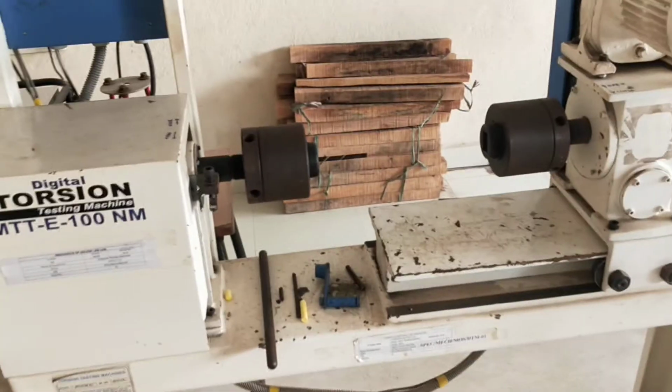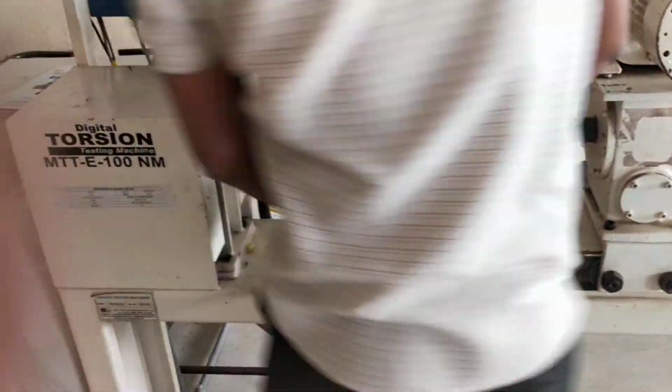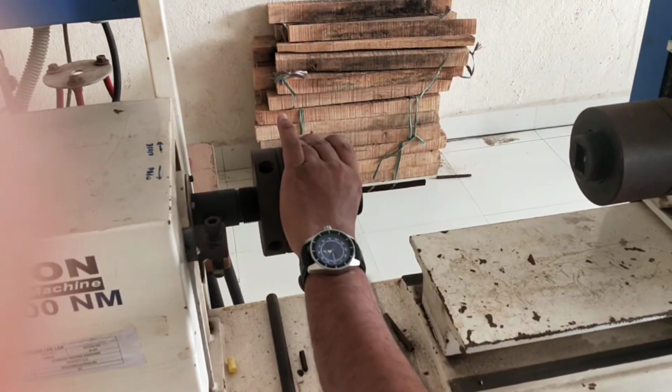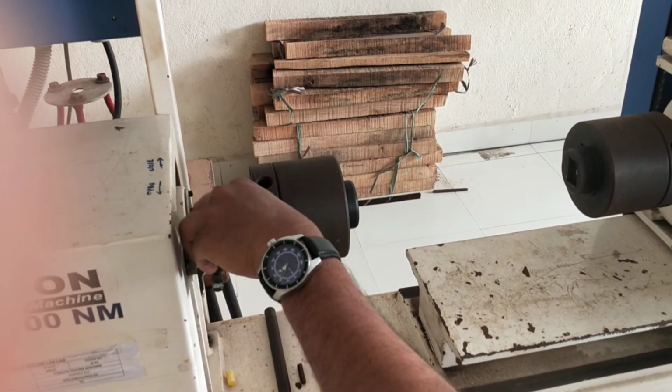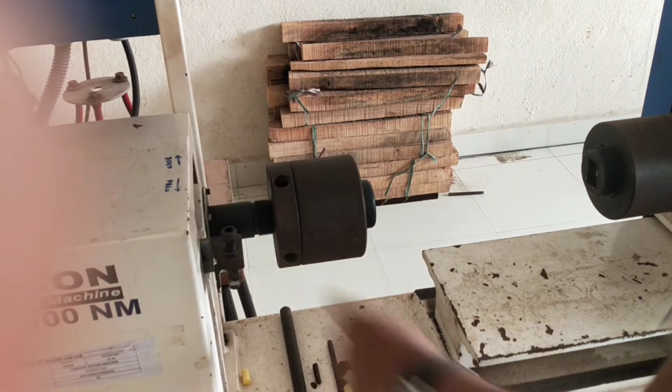Now I will tell you how to remove the piece. Release this one always in that position.